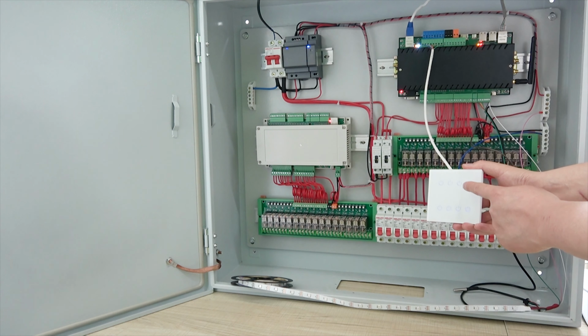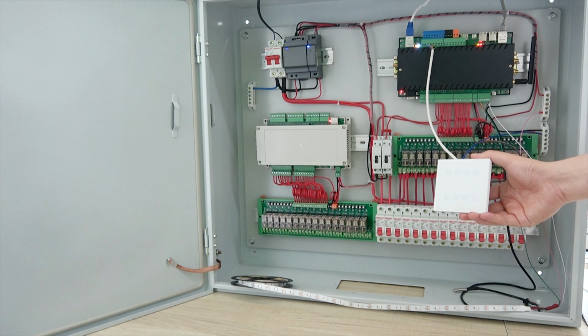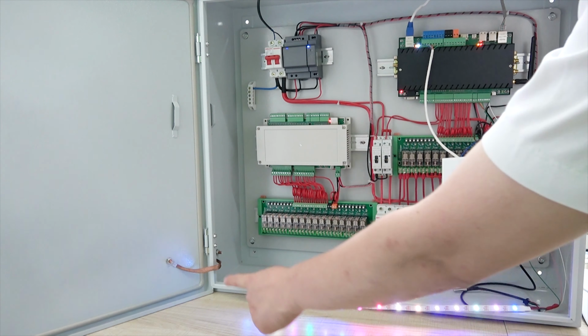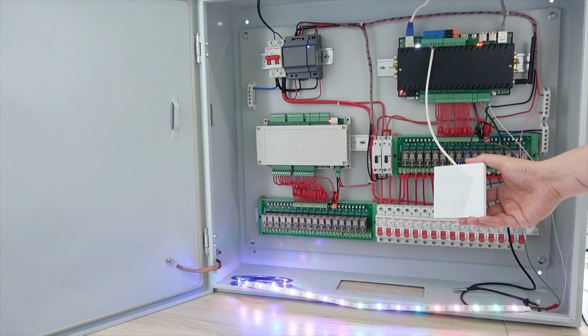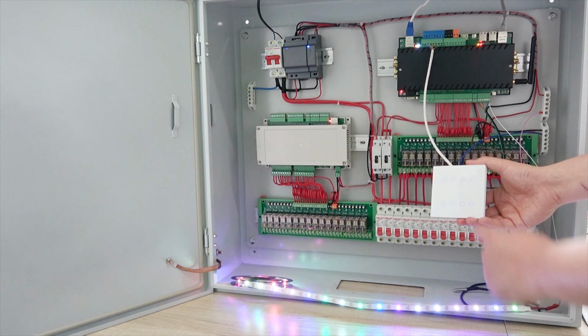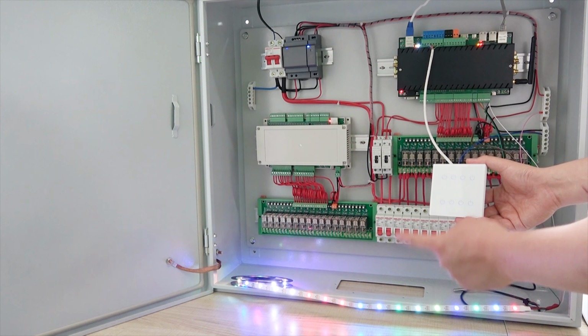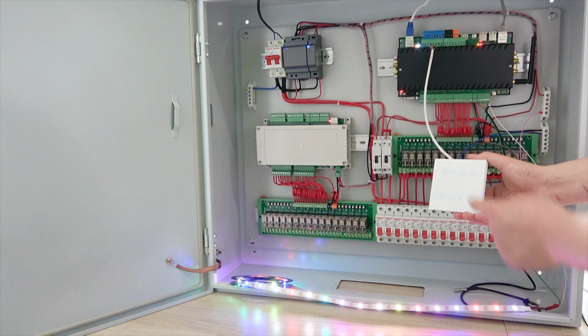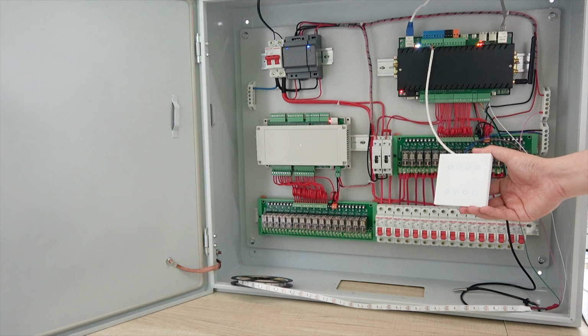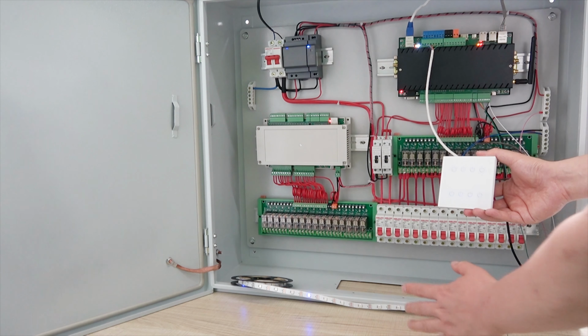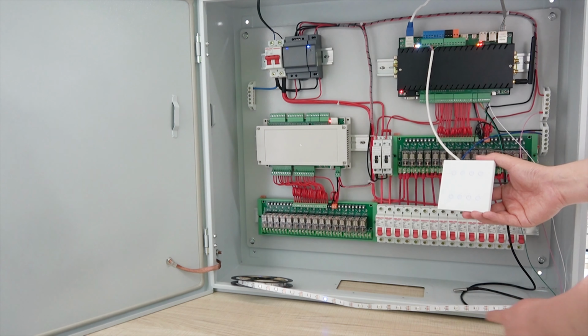And I can click 3 times, 1, 2, 3. Okay, you can see that is another effect. And I can also click a fourth time, 1, 2, 3, 4. Okay, you can see this is the fourth effect.